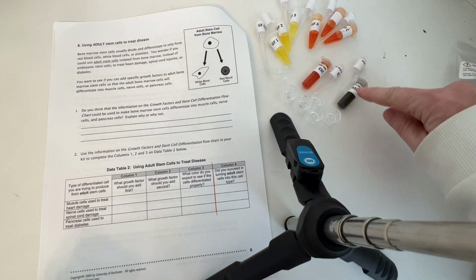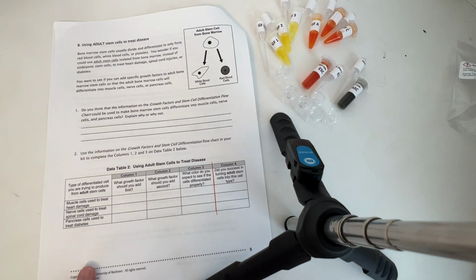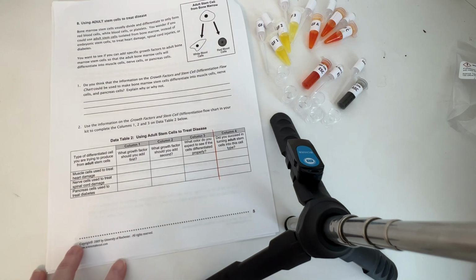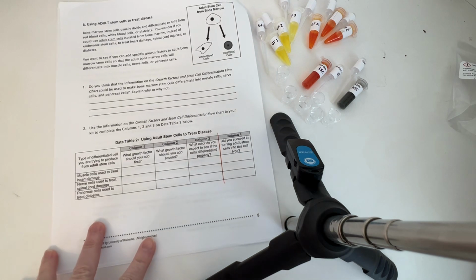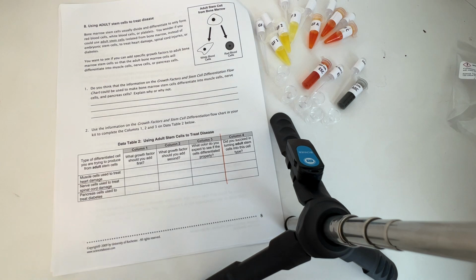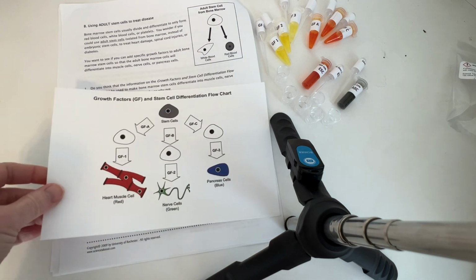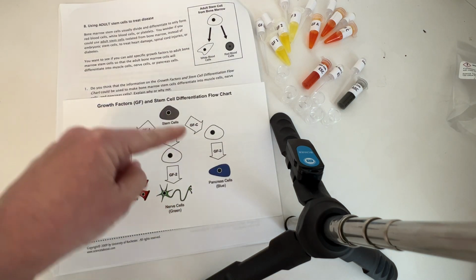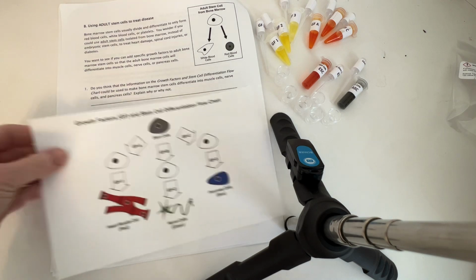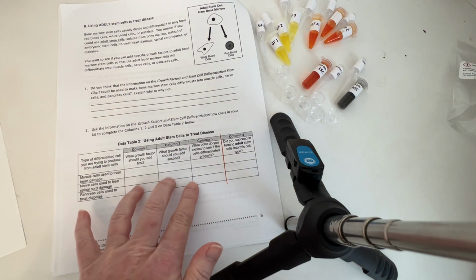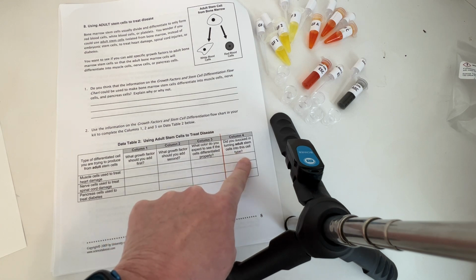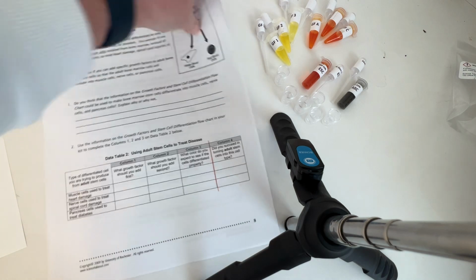So we'll need 10 drops of that in each one. But you are going to go down and you're going to fill out this chart the same way off of this like diagram drawing. And you're going to fill out the chart. But remember that column 4 is going to happen after our testing.